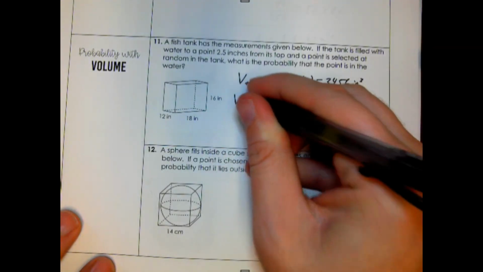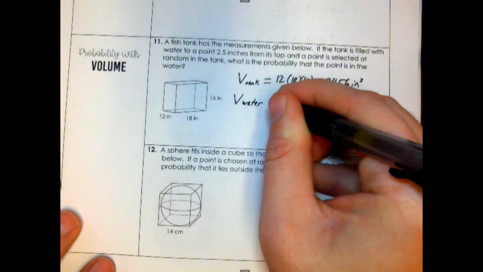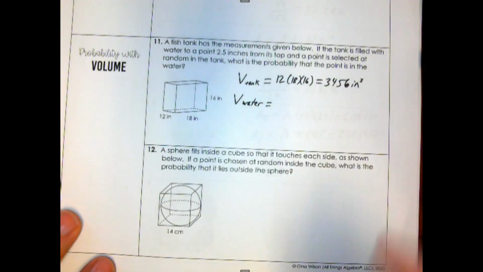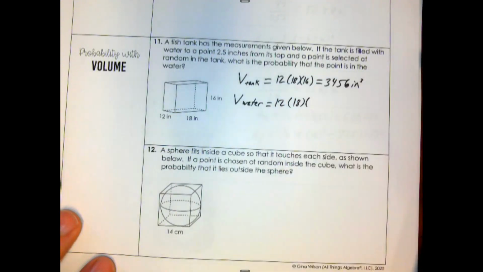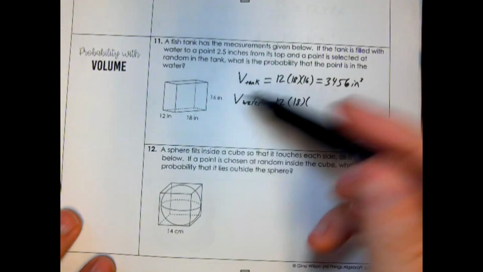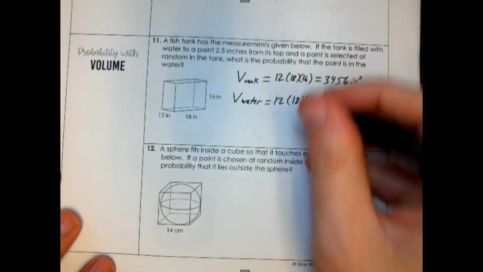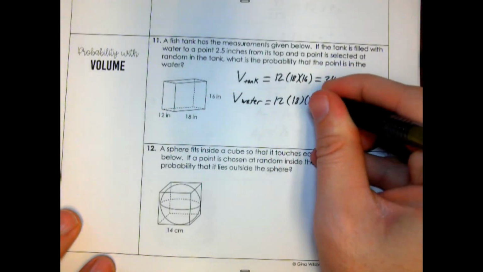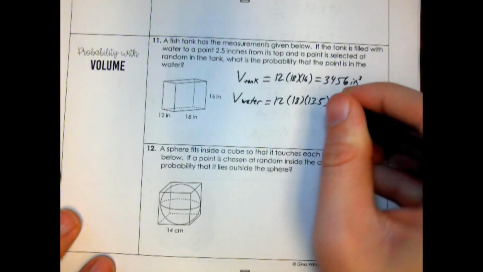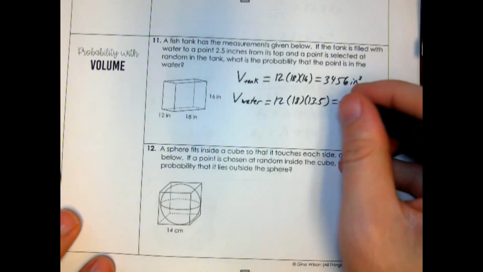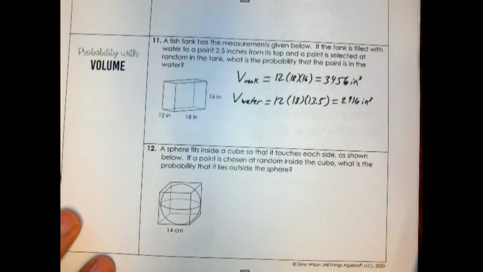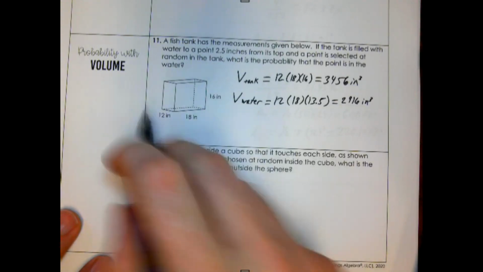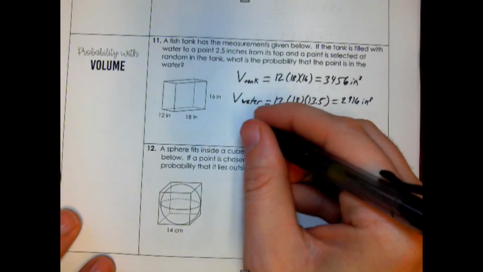And then the volume of the water in the tank is, again, the base times the width times the height, which is 2.5 inches lower than the height of the actual tank. So 16 minus 2.5, which is 13.5. So the volume of the water, if I multiply those together, is 2,916 cubic inches.